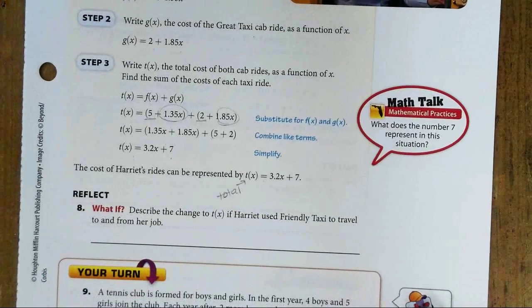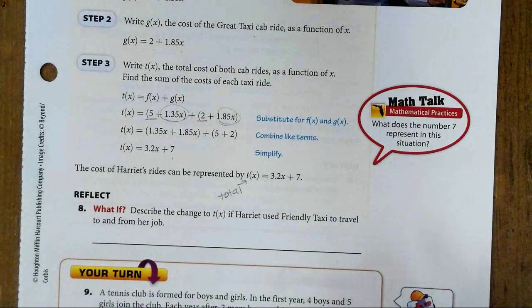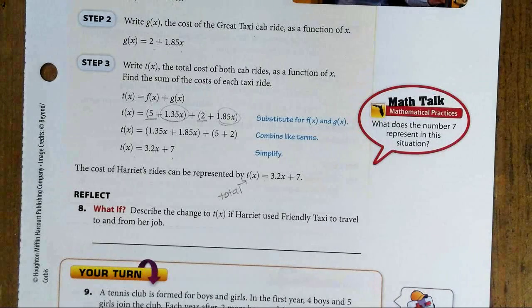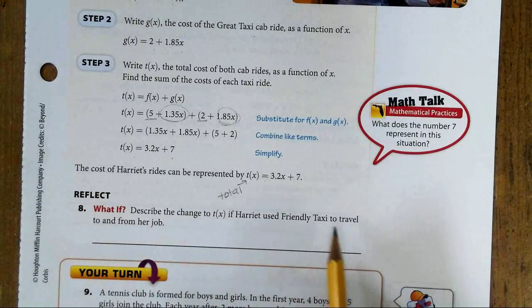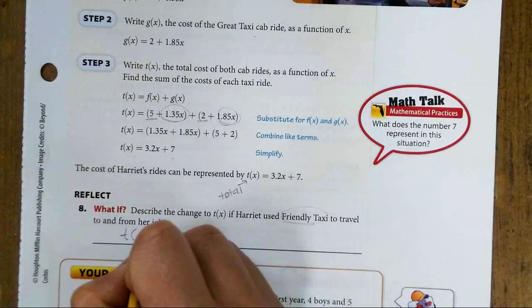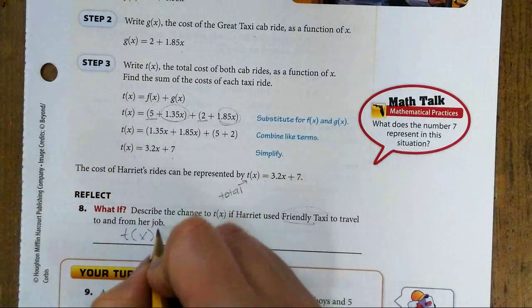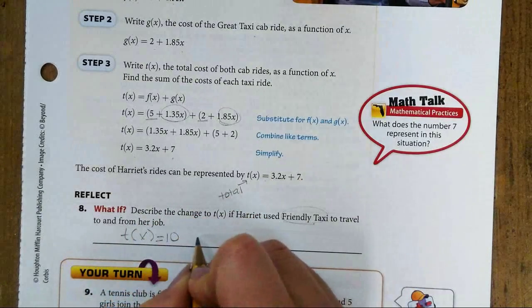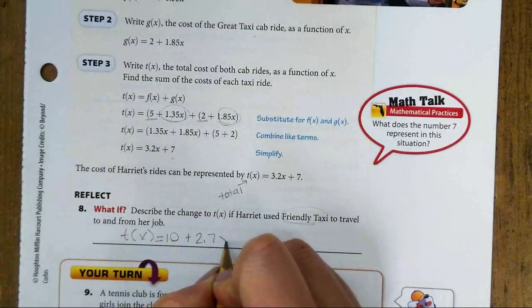It says to describe the change to t of x if Harriet used Friendly Taxi to travel to and from her job. So you want to figure that out if she's using only Friendly Taxi to and from her job. Once you solve that, you should see that your new total would equal 10 plus 2.7x.